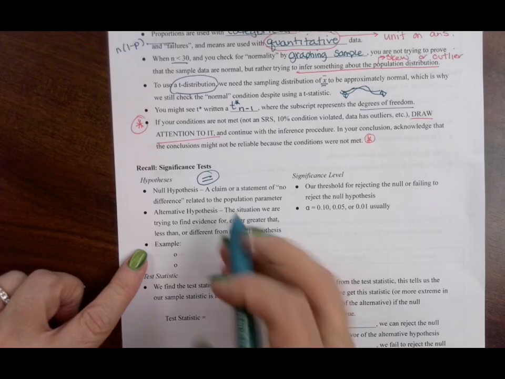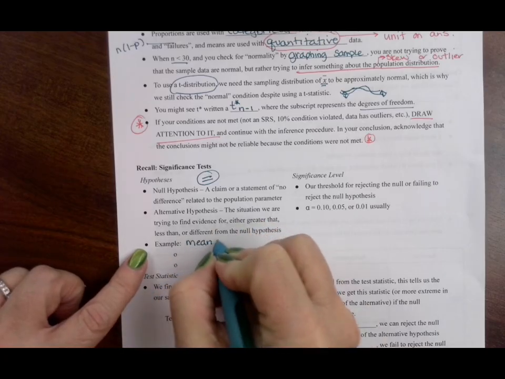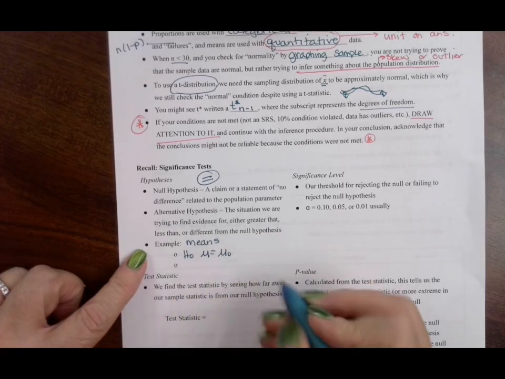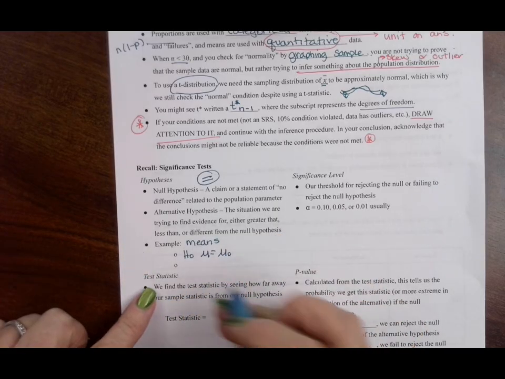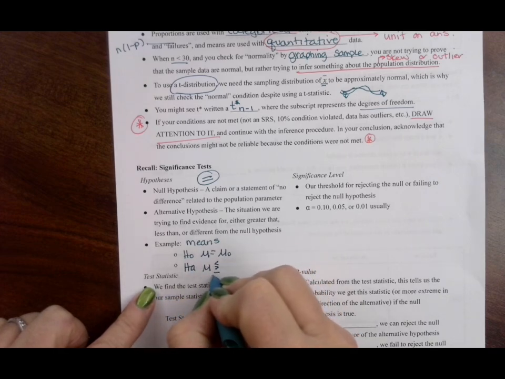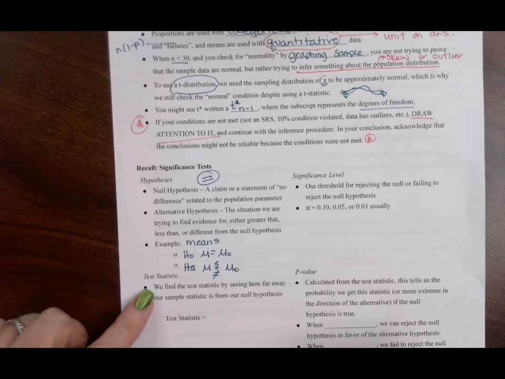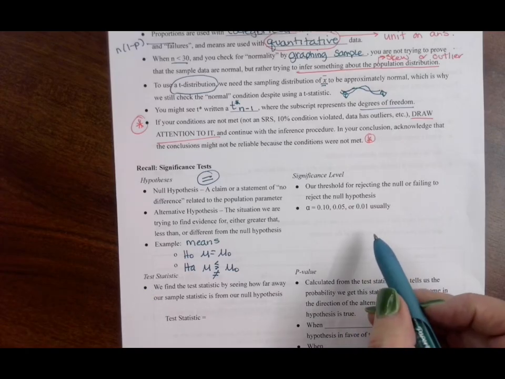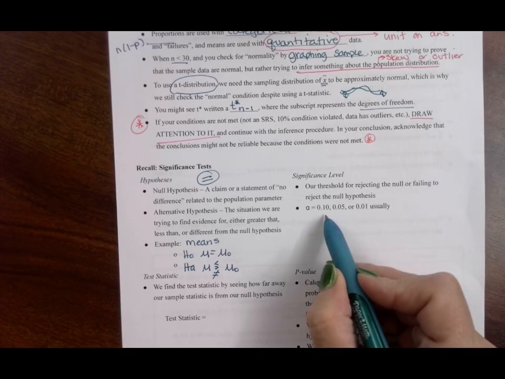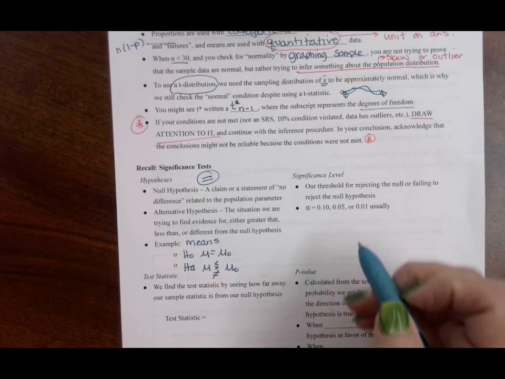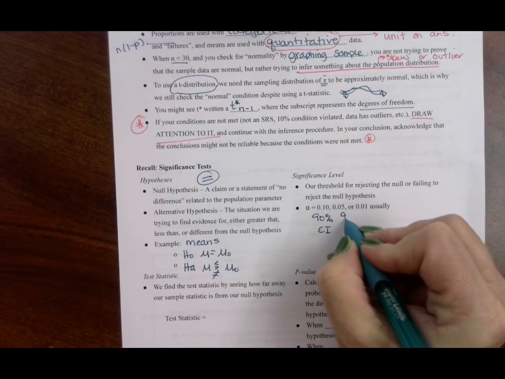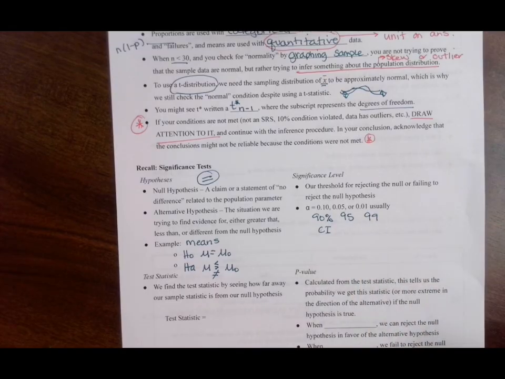In terms of means, my null hypothesis is that the mean is going to equal our population mean. And our alternative hypothesis is going to be anything greater than, less than, or not equal to this value. Our significance level, our threshold for rejecting, is usually 10, 5, or 1%. And this corresponds to a 90%, 95%, or 99% confidence interval.